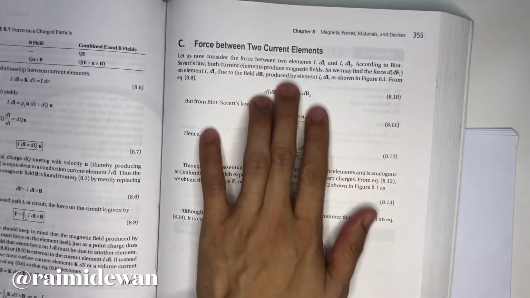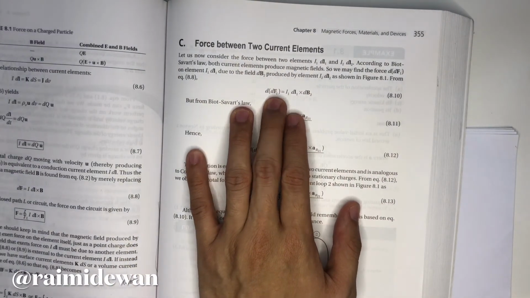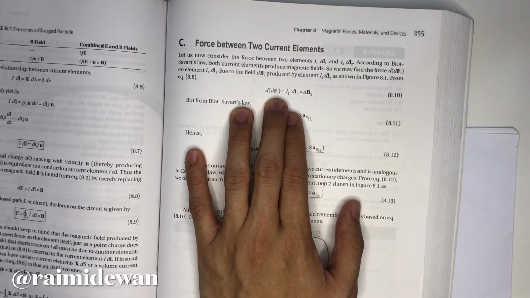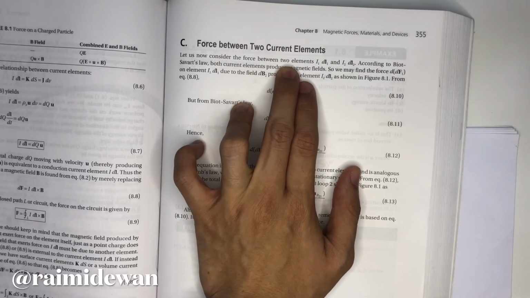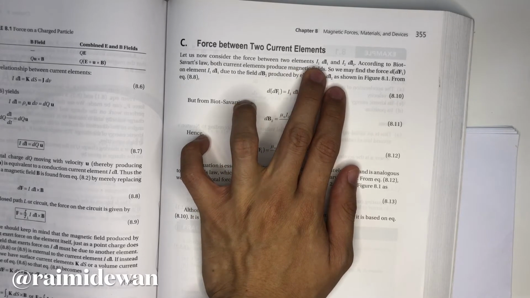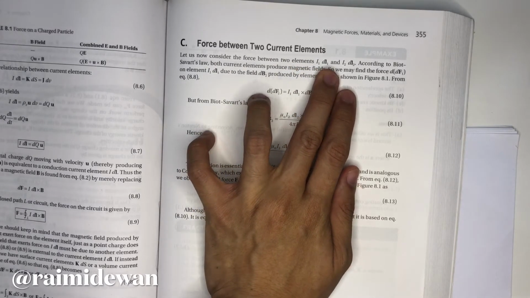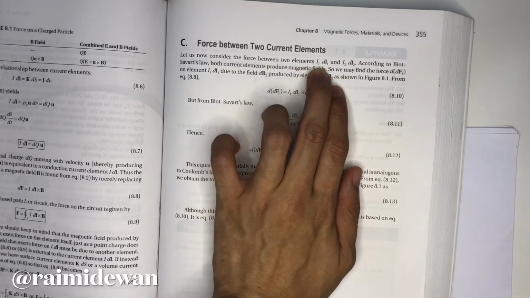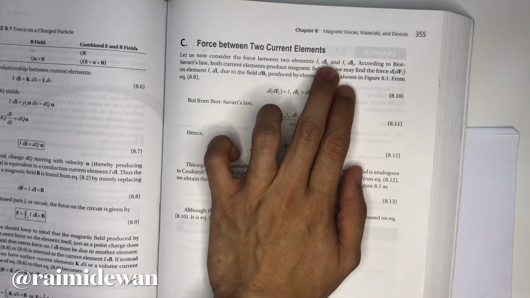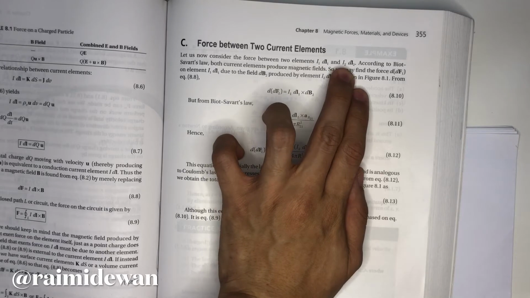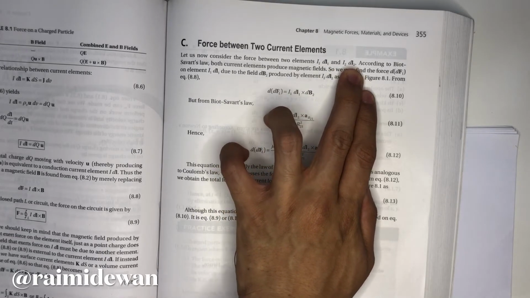So, force between two current elements. You can see this is a differential force, meaning a small force between two elements, which are I1 dl1, meaning I1 at the small differential length 1, and I2 current at the differential length 2.